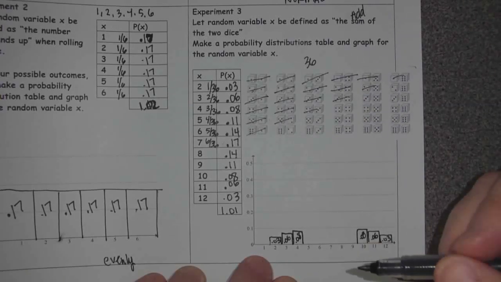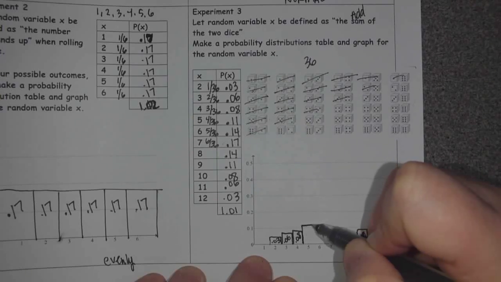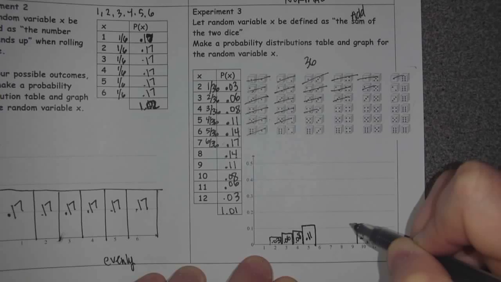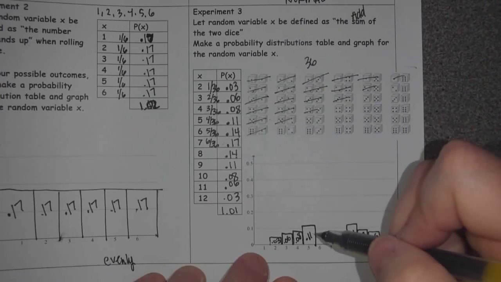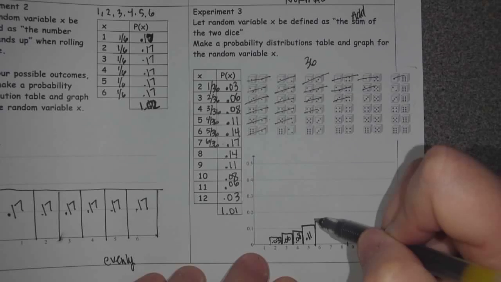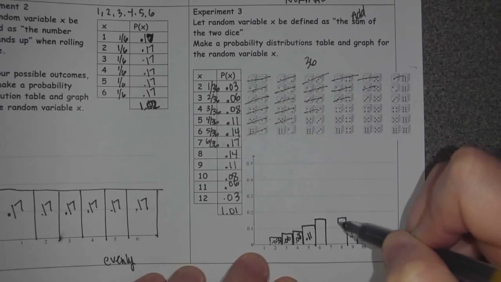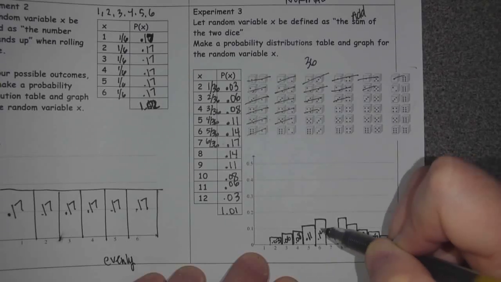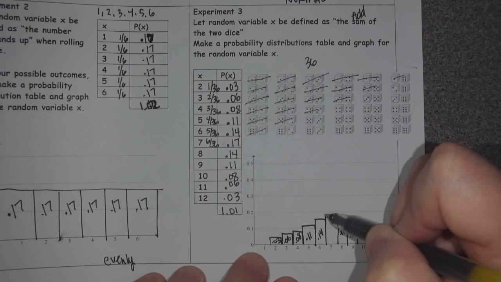And then I'm 0.11. Then 0.14. And the middle one's up at 0.17.